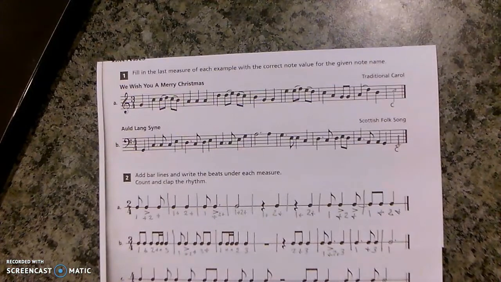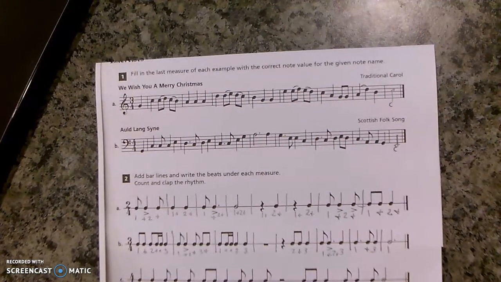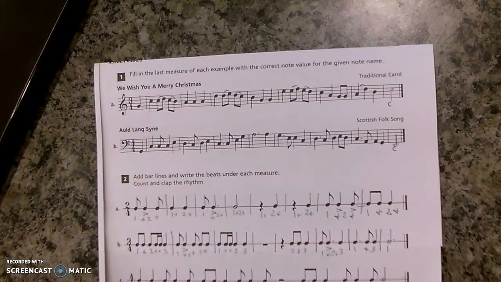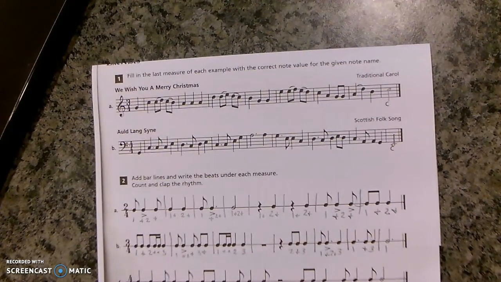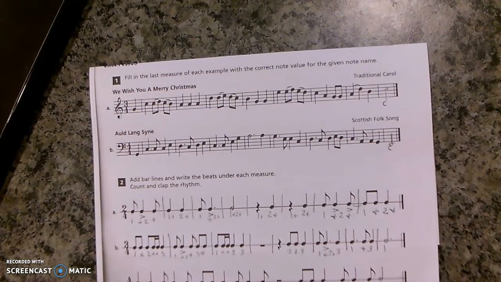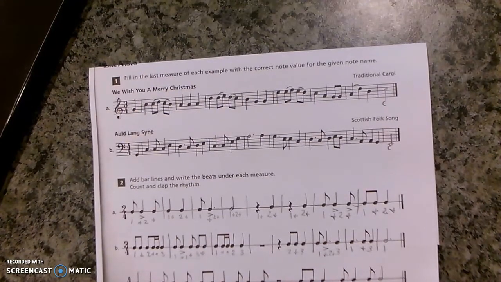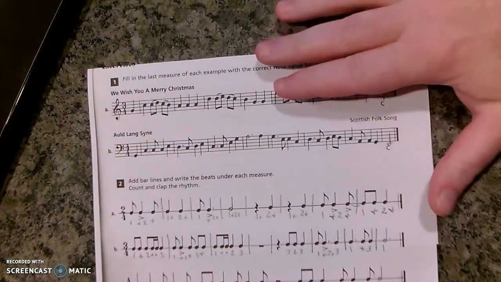All right, let's clap that rhythm together. 1, ready, go. 1 and 2 and a 3, 1 and 2 and 3 and 1 and a 2 and 3 and, continuing through the measures.